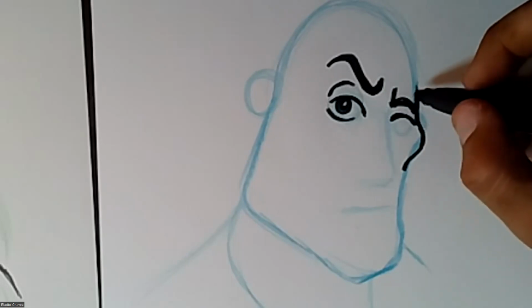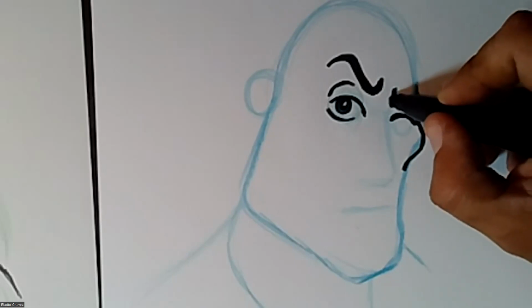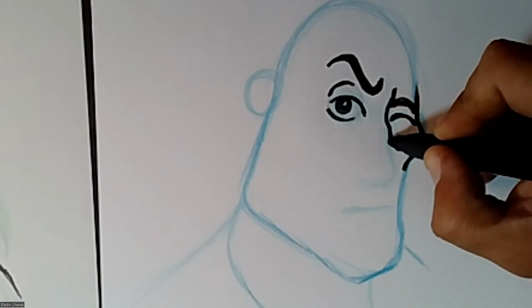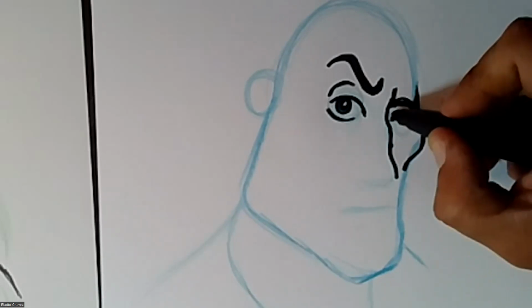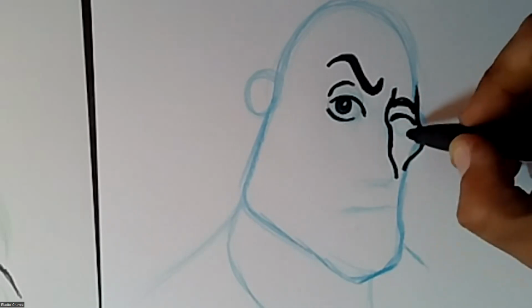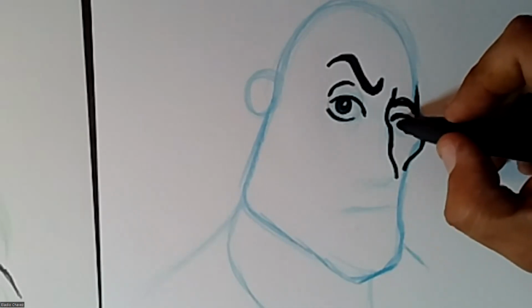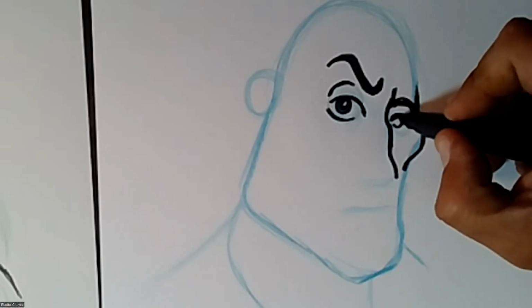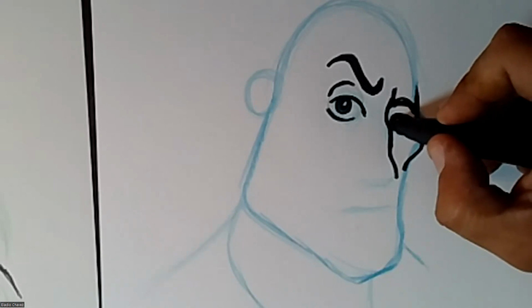And then we've got his nose. He's got a bump on his nose, a little bit of a bump. I can put a little bit of a bump and then out like that, right at where that eye is. And get that other one in there.